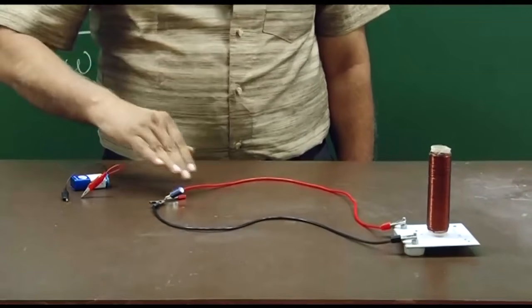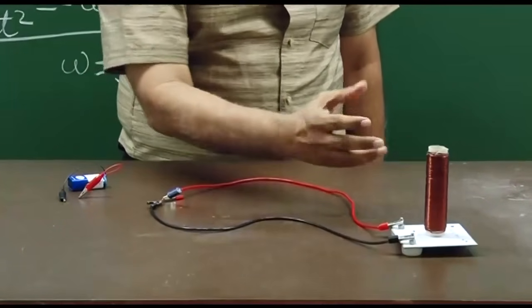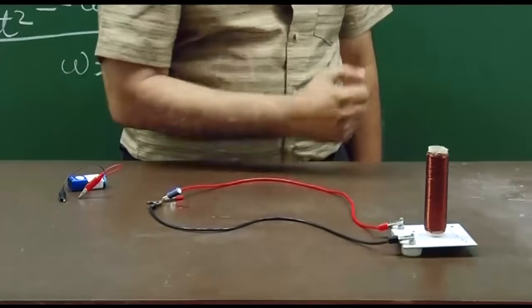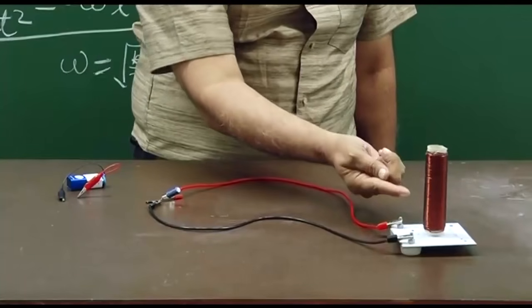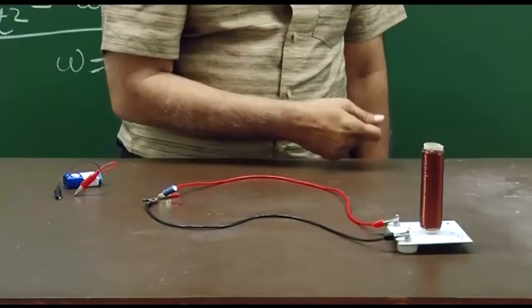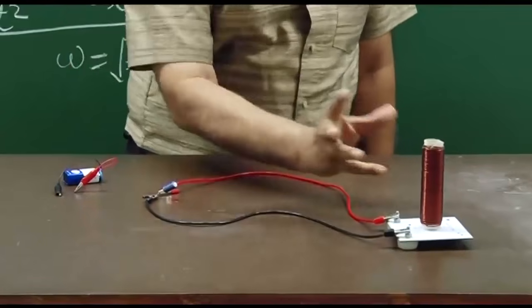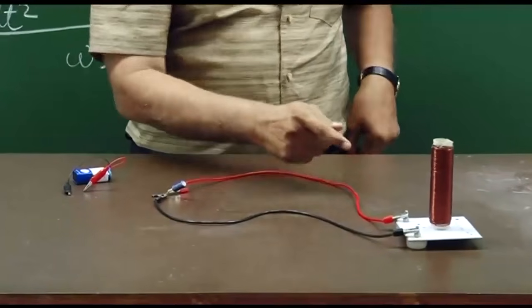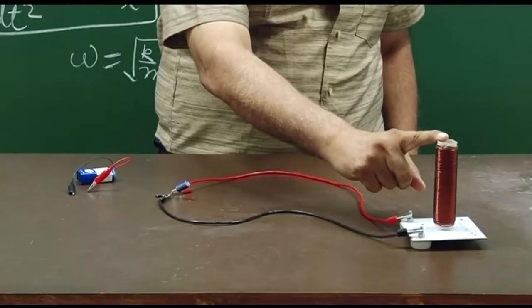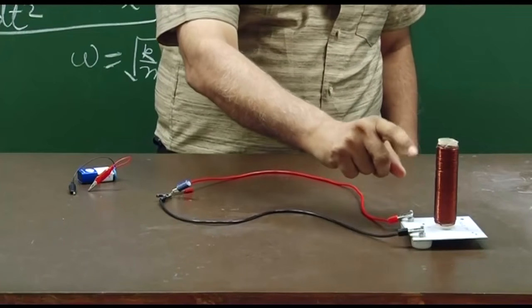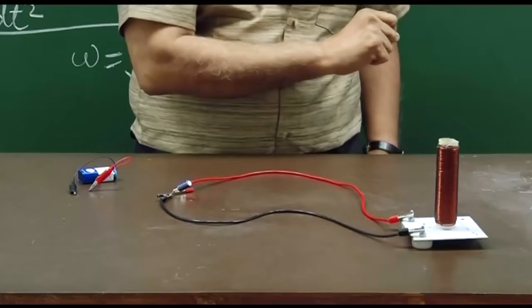But when charges flow through this solenoid, the current will build up in the solenoid, and when current builds up, the magnetic field will be created. That magnetic field will change in time because the current is building up, and that changing magnetic field will create an induced electric field, and then that field will create its own EMF.